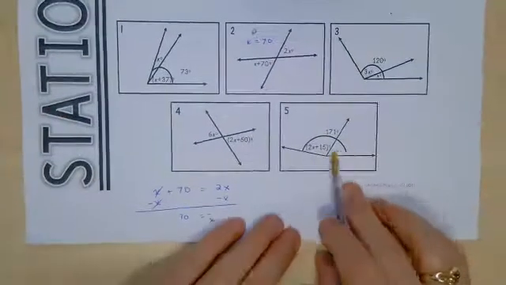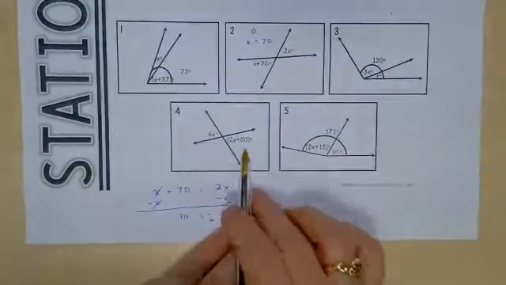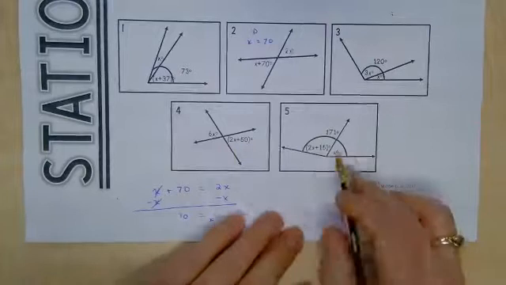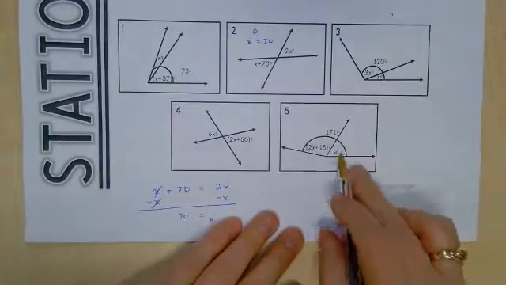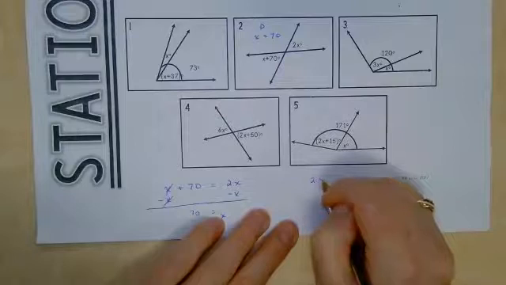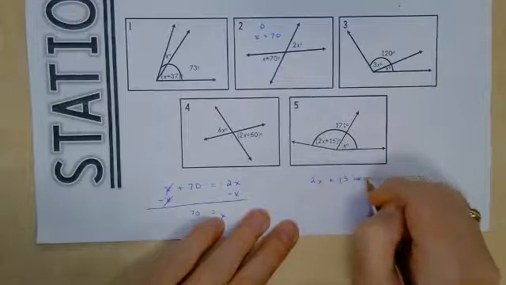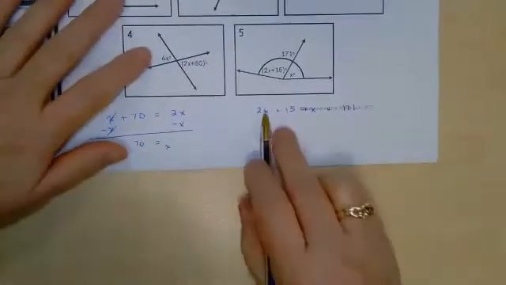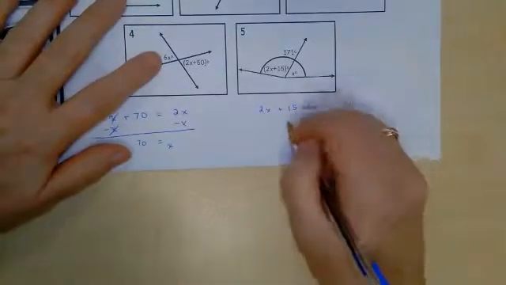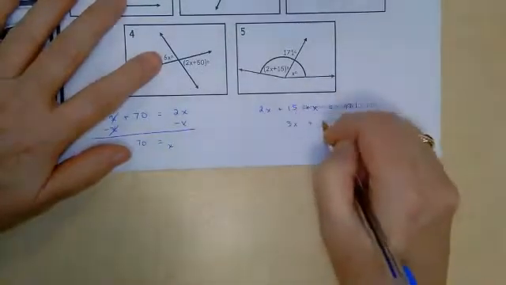Let's do this one next. Those are going to be equal, just like we did before. Now I've got a total of 171 if I add this angle plus this angle. So I have 2x plus 15 plus x equals 171. So 2x and one more x, so I've got 3x plus 15.